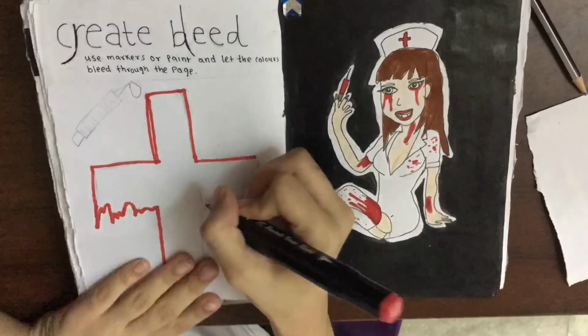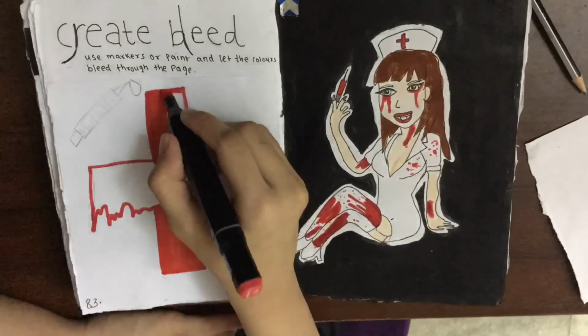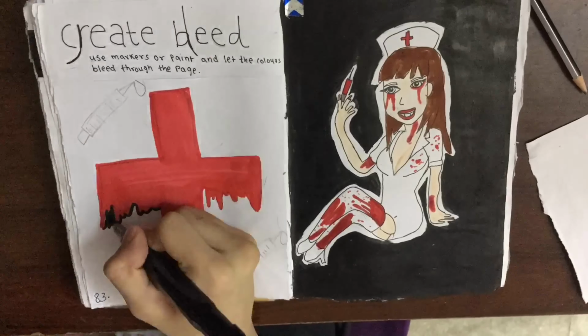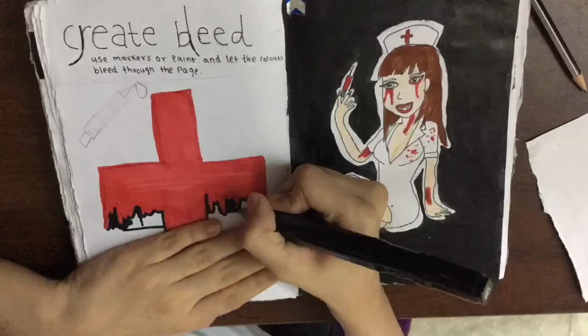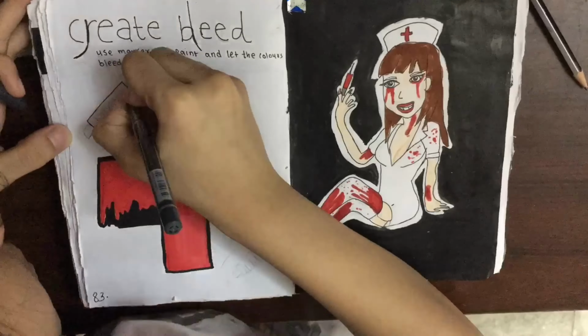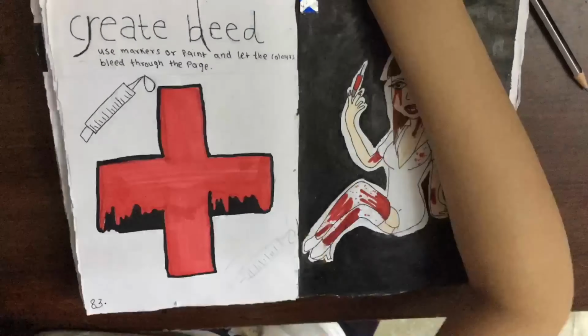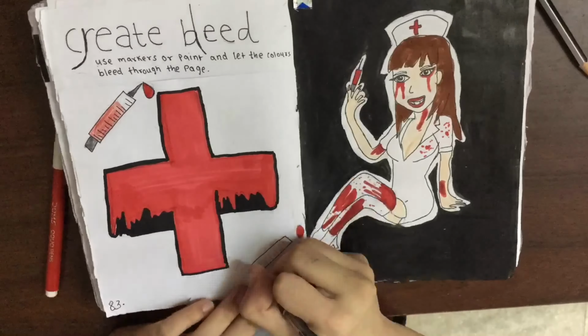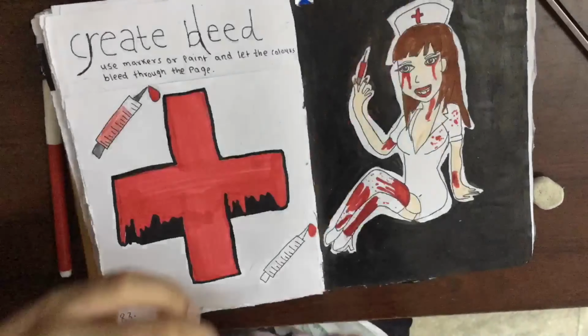Okay, so I decided on the other page to just draw this hospital logo, with blood dripping from the bottom of it, and I was just adding these little black outlines to make it pop out. And then in the corners I drew these syringes with blood drops on them. The reason I didn't paint the entire page is because I didn't really want to do the same thing over again.